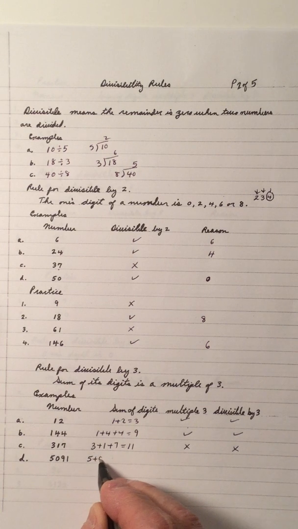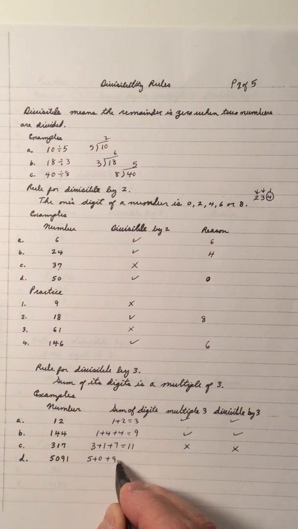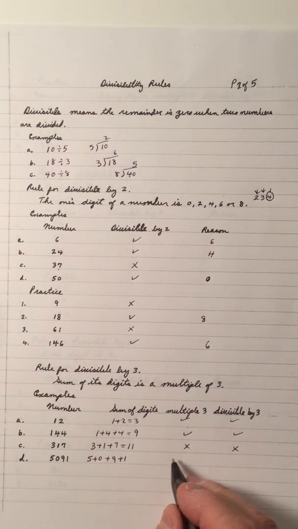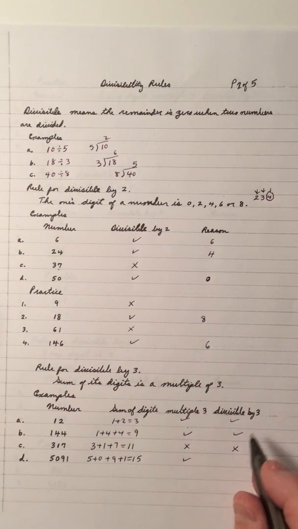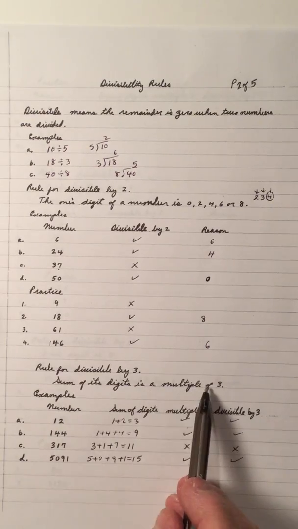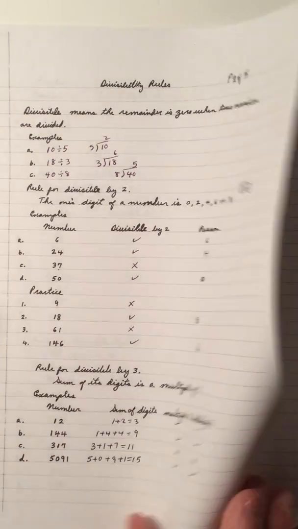5 add on 0, which I didn't have to write down. So I have 10, and 5 is 15. 15 is a multiple of 3, 5 times 3. So it's a multiple of 3, divisible by 3. So if the sum of the digits is a multiple of 3, then the number is divisible by 3.